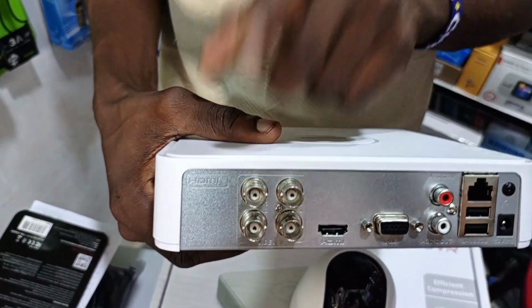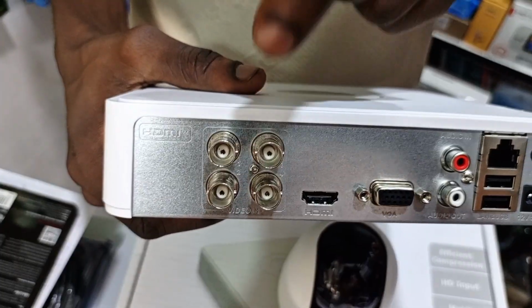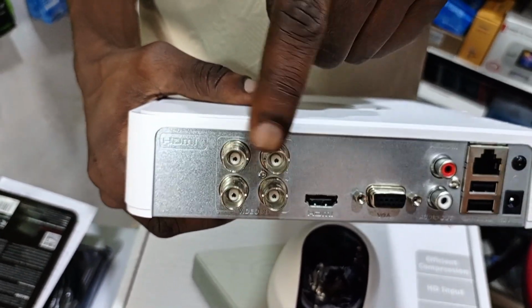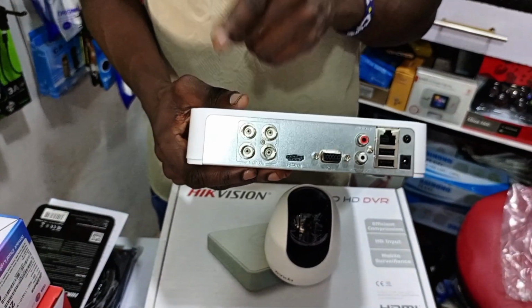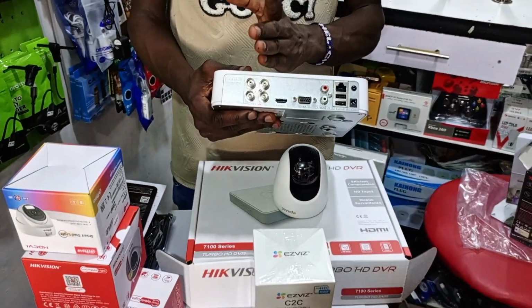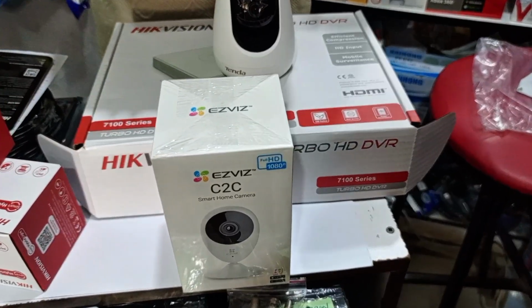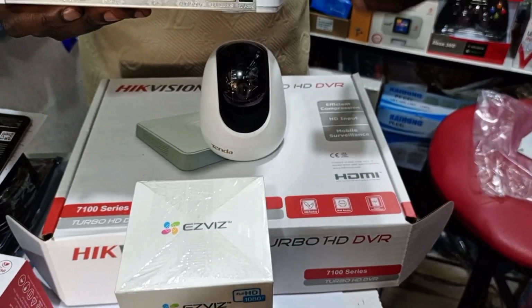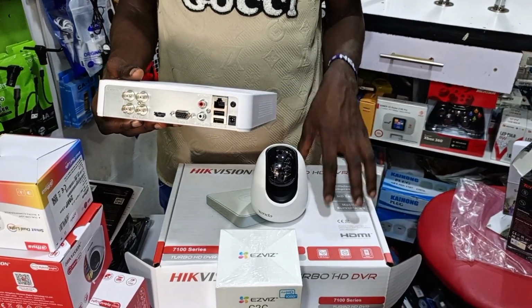For example, this is a 4-channel type of DVR. It supports 4 cameras as shown with this connection. Then we have an 8-channel, we have a 16-channel, we have a 32-channel. So depending on the number of cameras, the higher the cameras, it's advisable you go for DVR type of connection.